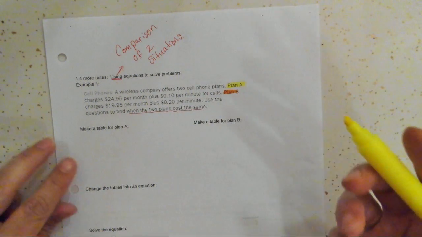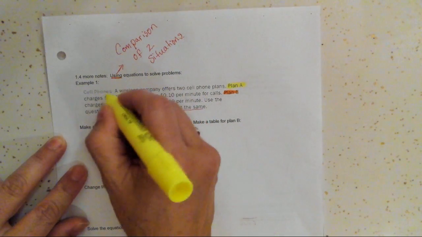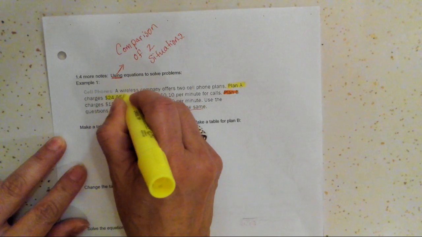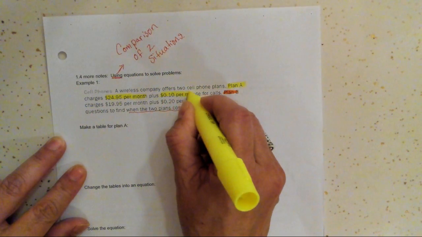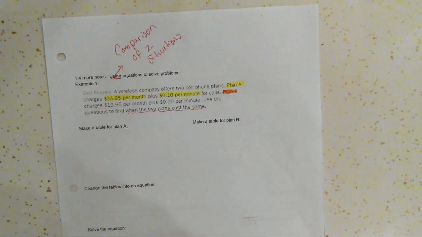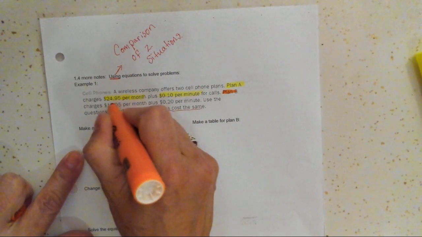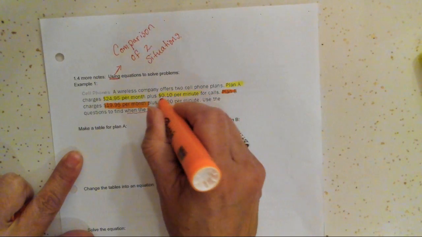Which of this information goes with Plan A? Well, it's right behind it. Plan A charges $24.95 per month plus 10 cents per minute. Okay. Plan B, on the other hand, charges $19.95 per month and 20 cents per minute.